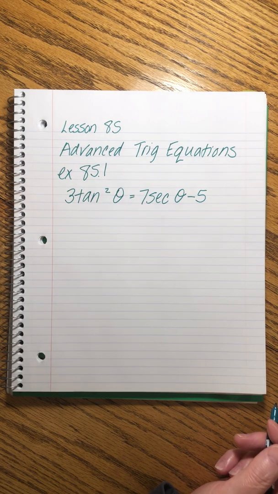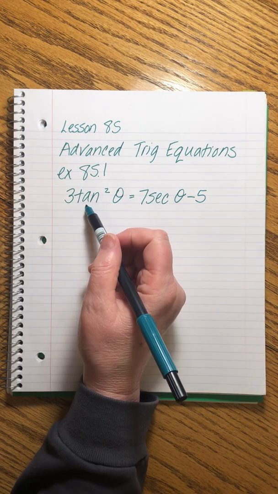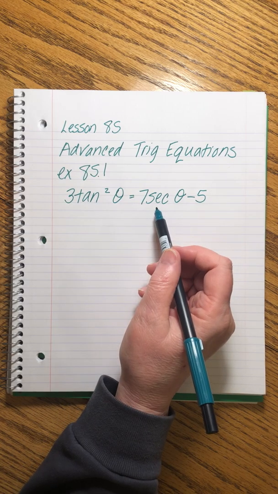Solve. There's an equation. Tangent squared, secant are the two functions.